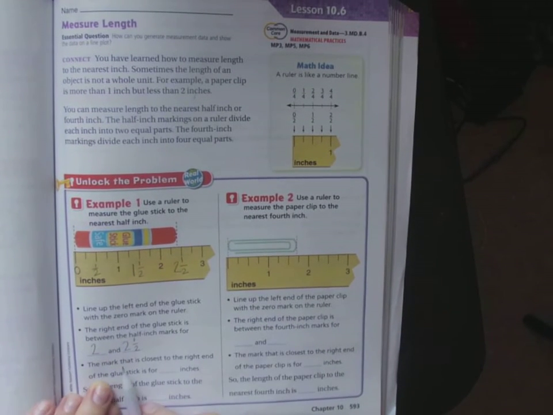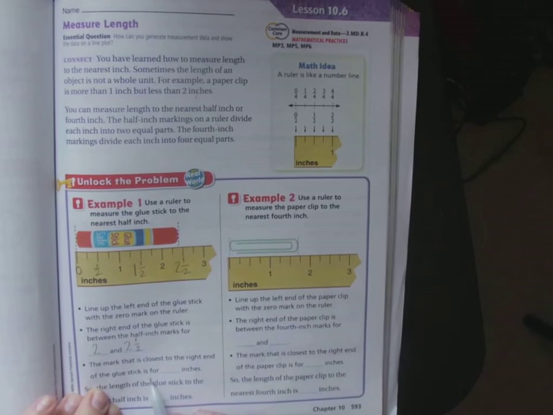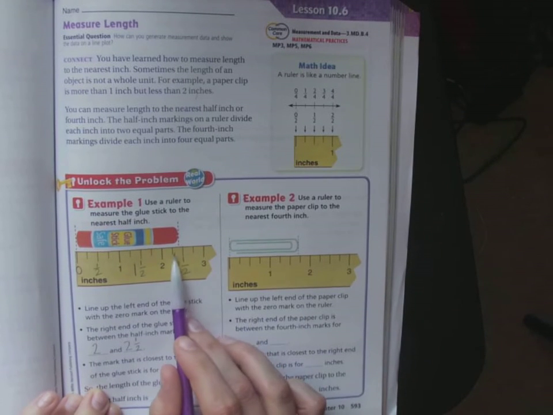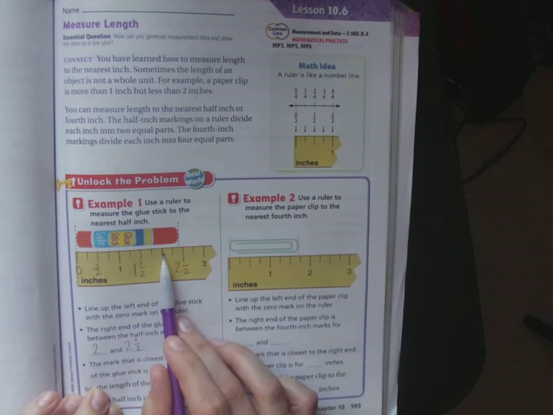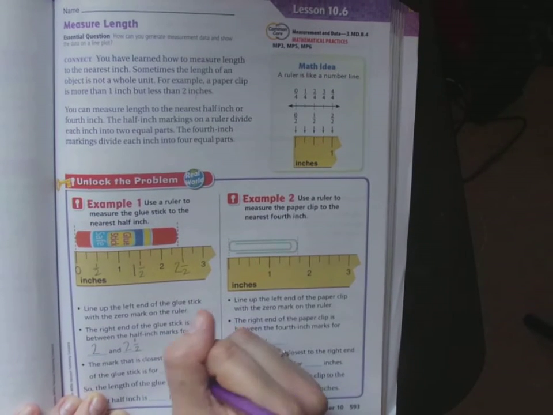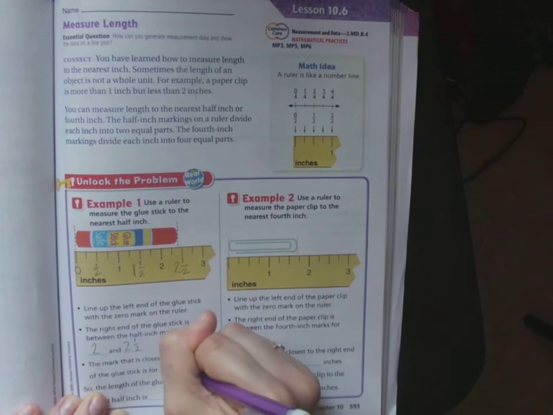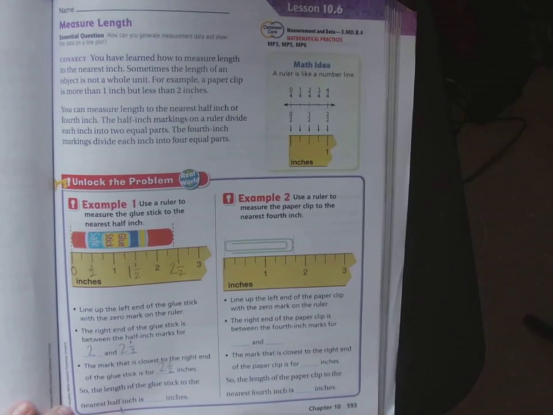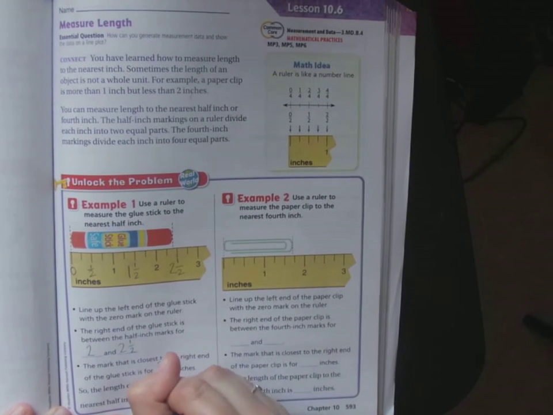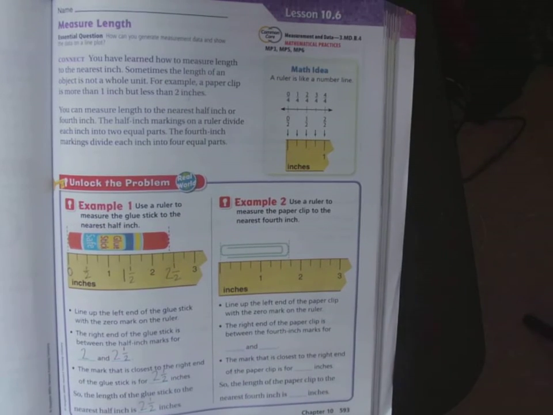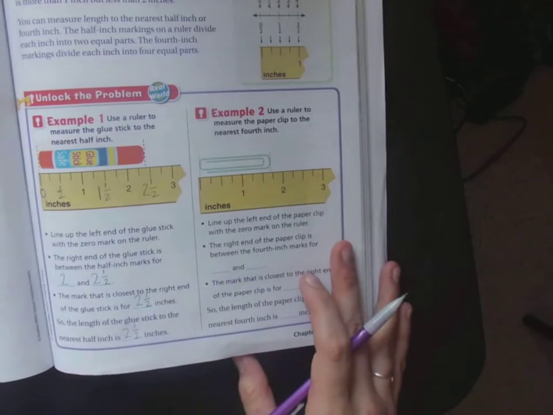The mark that is closest to the right end of the glue stick is what? So is it closer to 2.5 or is it closer to that 2? We know it's closer to 2.5. So the length of the glue stick to the nearest half inch is 2.5 inches. Alright, now we're going to go over to example 2.